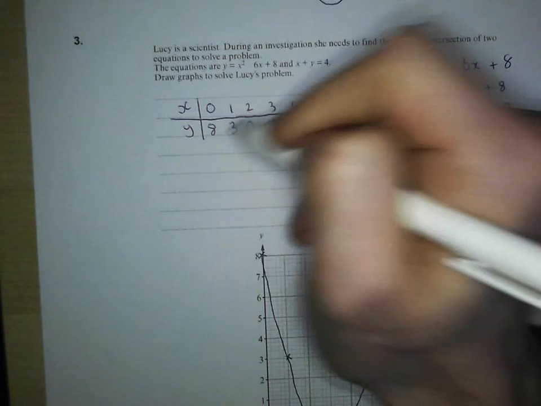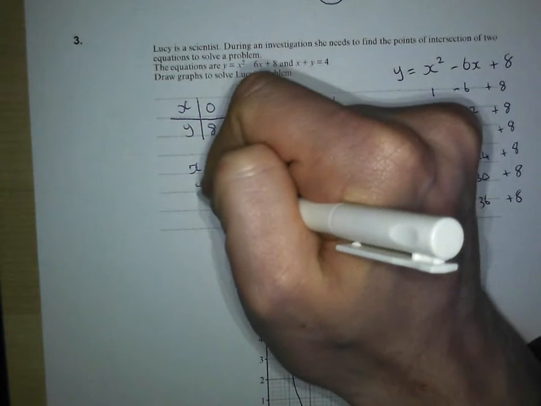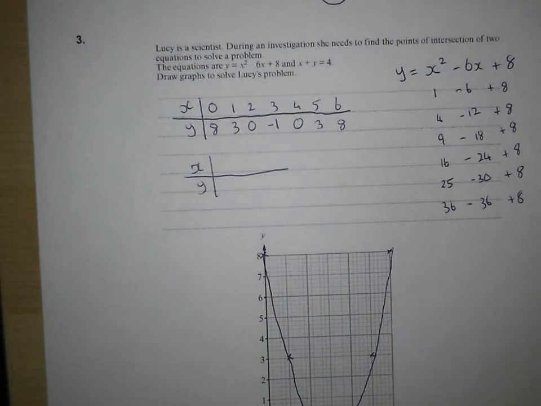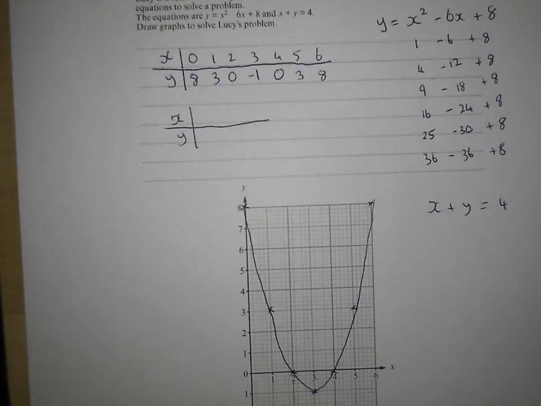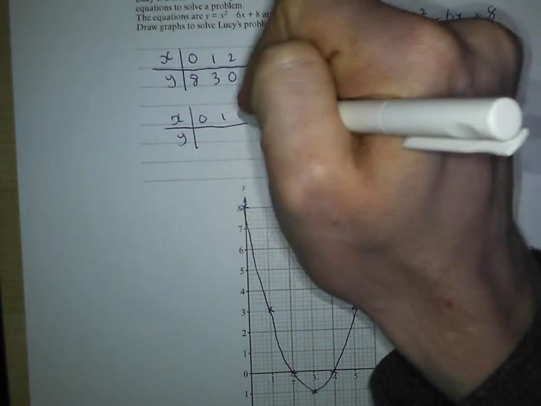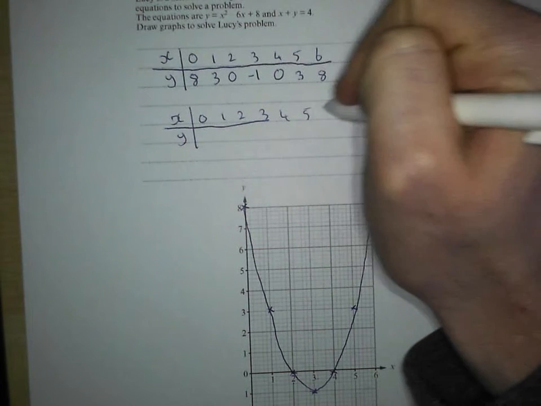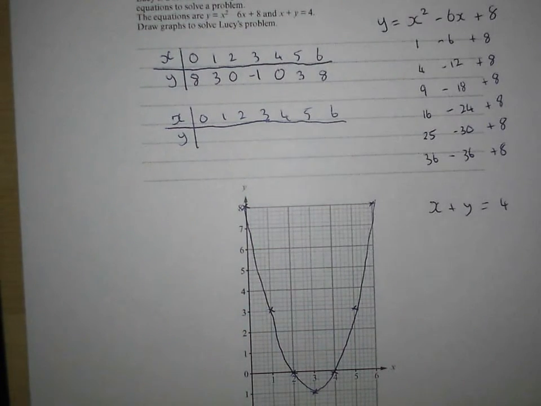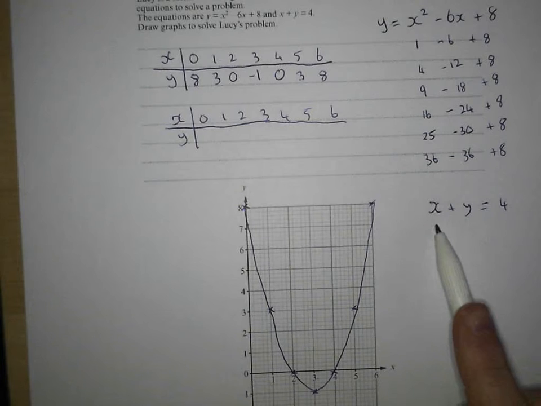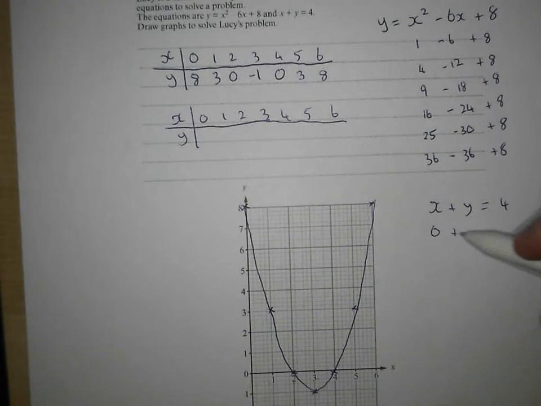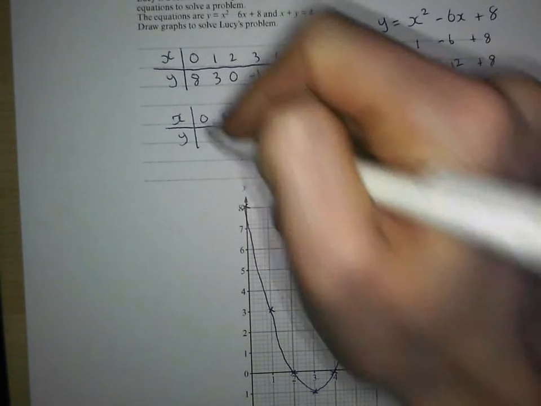x plus y is equal to 4. So again, let's write this down here: x plus y is equal to 4. Again, let's get ourselves a table of coordinates, and we might as well use the same x values: 0, 1, 2, 3, 4, 5, 6. This should be a little bit quicker, hopefully. When x is 0, 0 plus y is equal to 4. What's y got to be? 0 plus 4 equals 4.